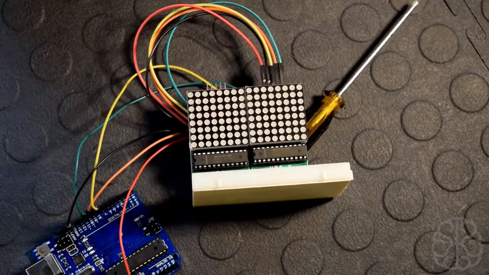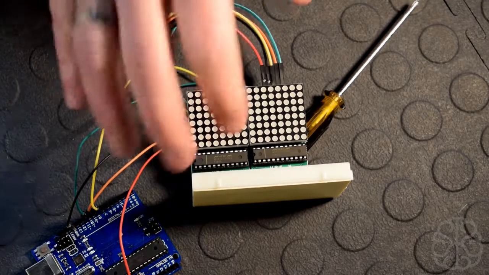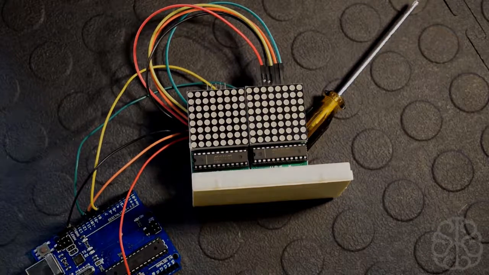We're going to go look at the code. The code is fairly long, but most of it is defining the characters that are possible to be displayed on the display. So let's go take a look, and we'll be right back and see what happens here.